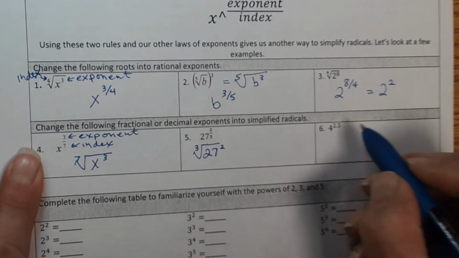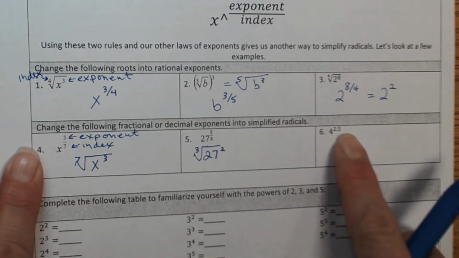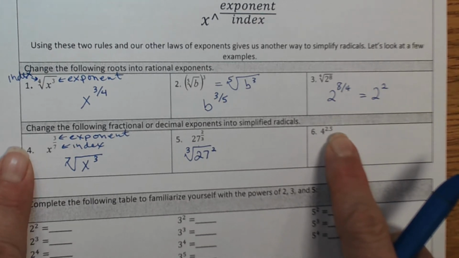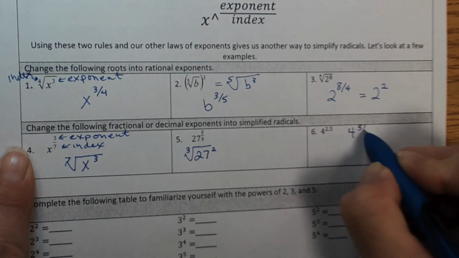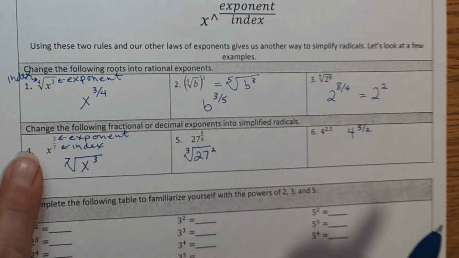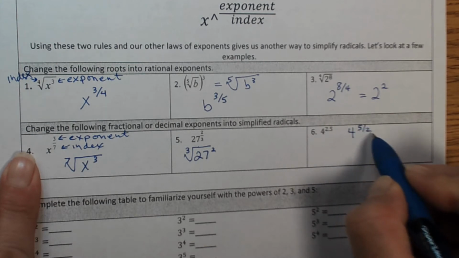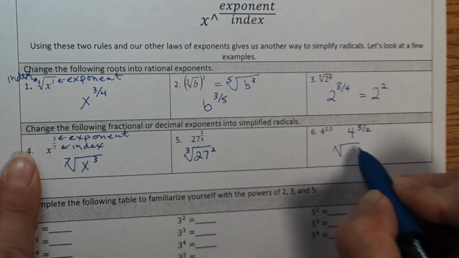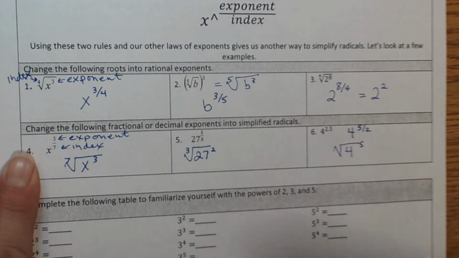Okay, now sometimes you're going to see a decimal as the exponent, but we just have to figure out what that decimal is as a fraction. So 2.5 can also be 4 to the 5 over 2, because 5 over 2 is 2.5. And now we have it in a form where we can do it. Now, since this is the exponent and this is the index, since it's a square root, we don't really need to put that 2 out there, because whenever we don't have a number out there, it is the square root.